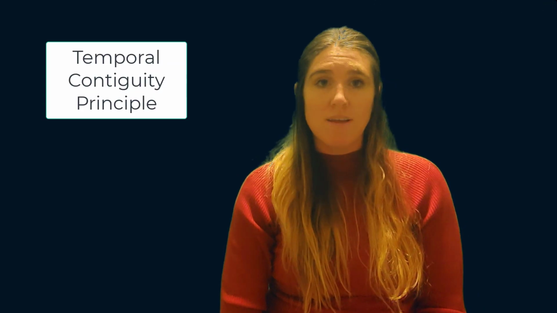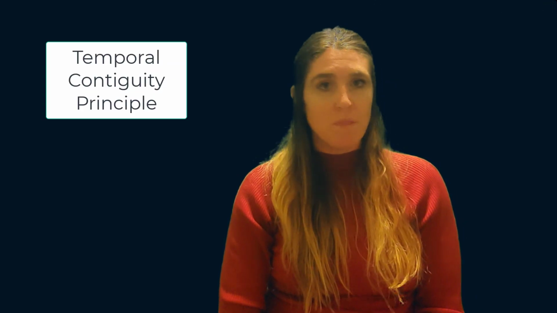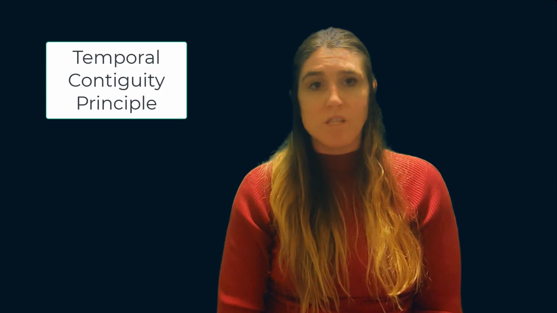The third principle is the temporal contiguity principle. This is where you want to make sure that you are not overloading your senses and your working memory at the same time. So what I mean by that is you want to make sure that you are giving a picture and the words at the same time. So instead of me showing you this picture and then waiting to explain it once the picture is gone, by doing it that way, you would have to remember what's all in the picture and then remember what I'm saying and then put the two pieces together.